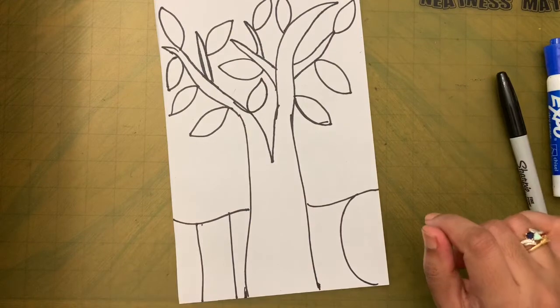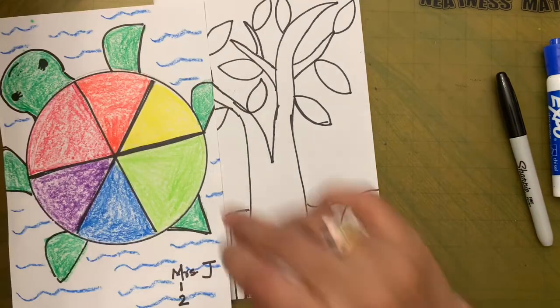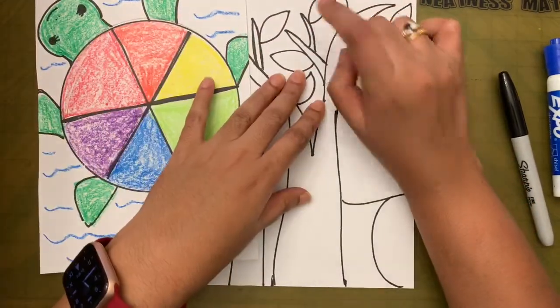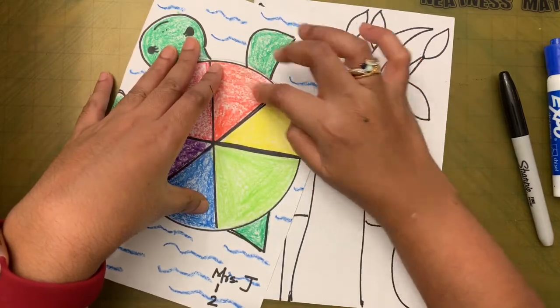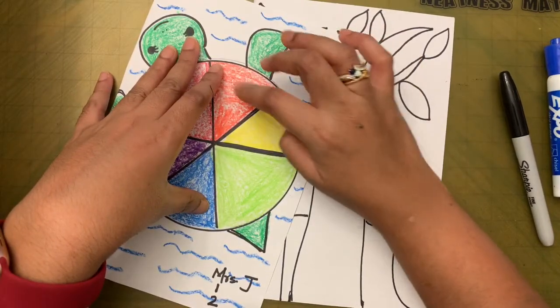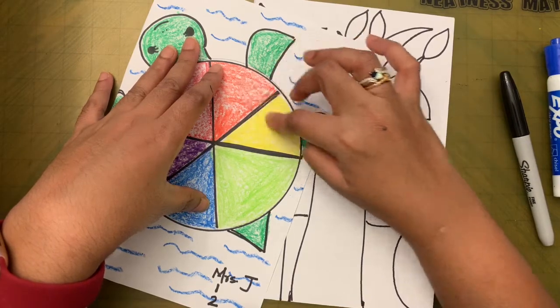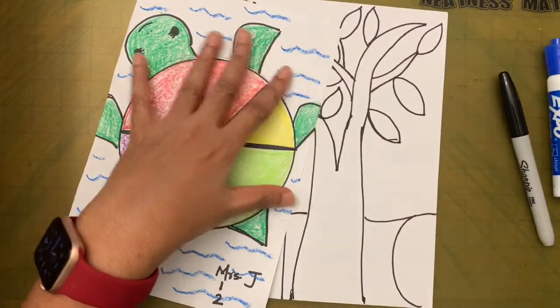So when we are coloring, that's where we need our color wheel. What we're going to do is use 2 colors for each leaf. We are going to use the colors next to each other on the color wheel. The colors next to each other on the color wheel, there is a name for that. They're called the analogous colors, and when you put these colors together, they will look nice.